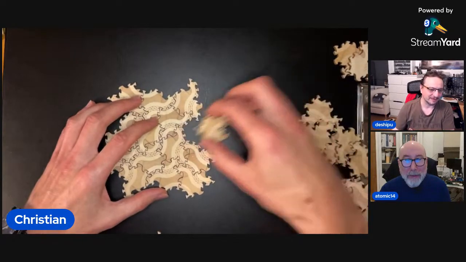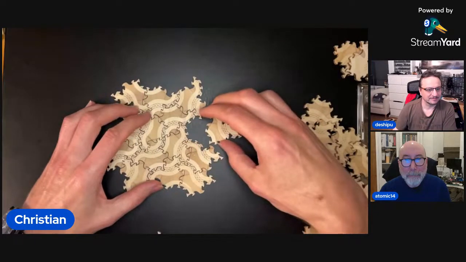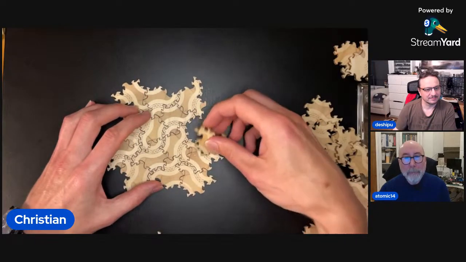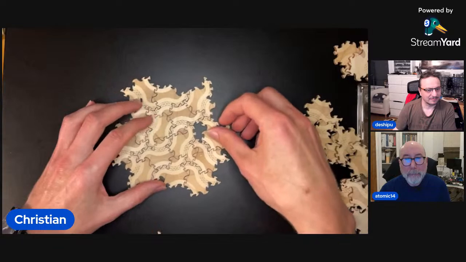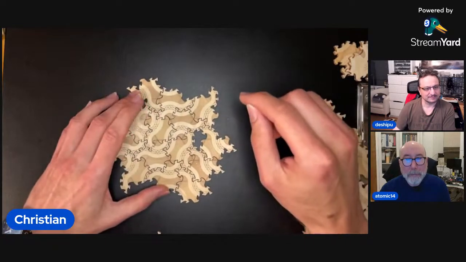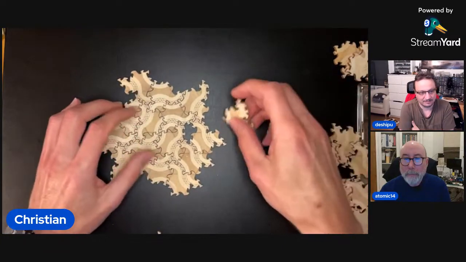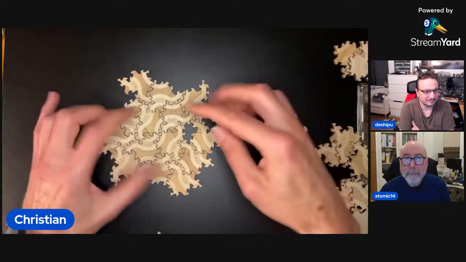Yeah, here. Now I've built myself into a dead end, and I've got a hole here where no more piece fits. I can maybe fit this in like this, but here I have a small hole now. And so it turned out quite difficult to assemble these pieces intuitively that way.